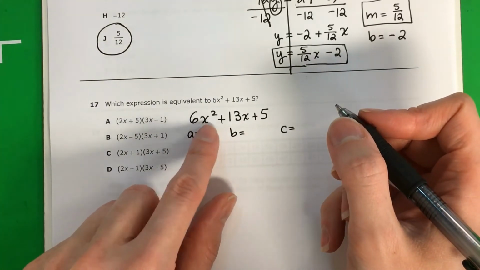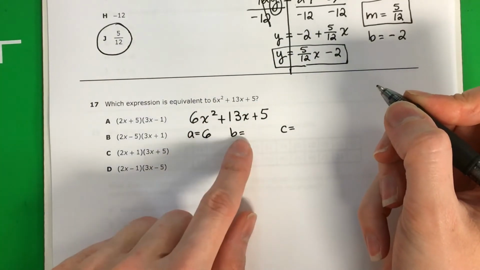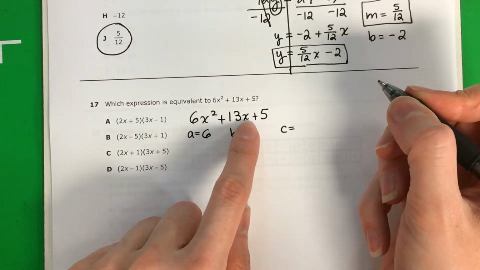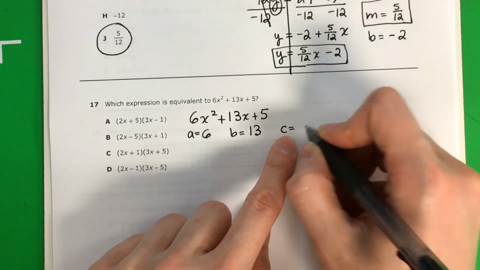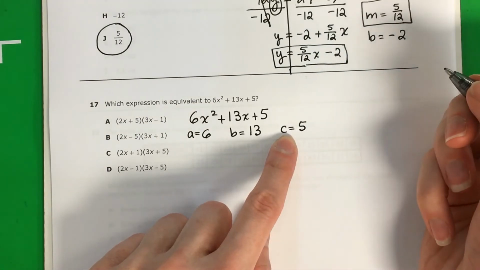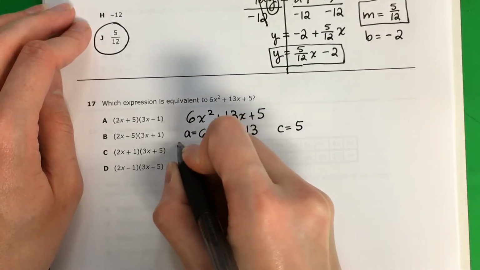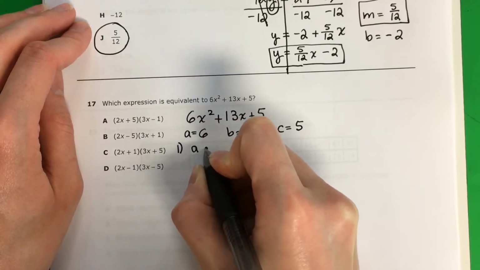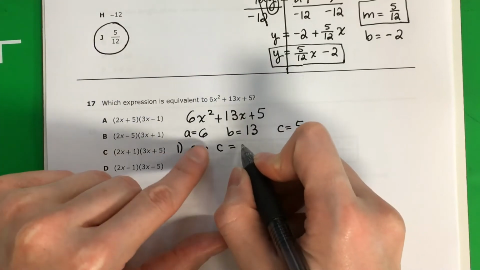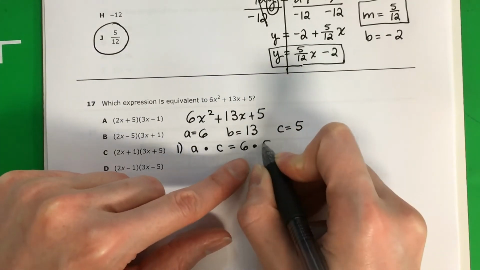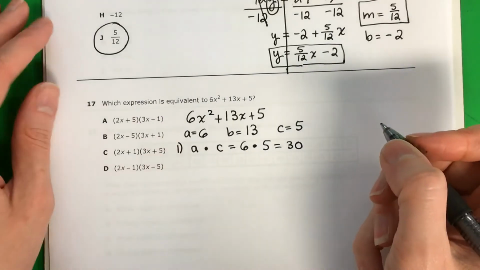A is the number in front of the x squared. So that's 6. A is 6. B is the number with just the letter x. So that's 13. C is the number with no variable. That's 5. Now what we're going to do is step 1. Step 1, you have to do A times C. A is 6 times C is 5. 6 times 5 is 30.